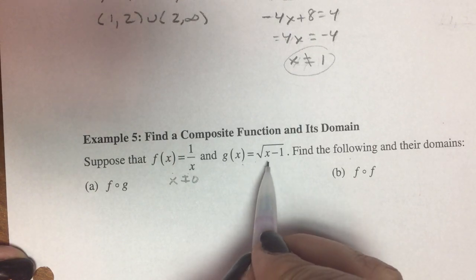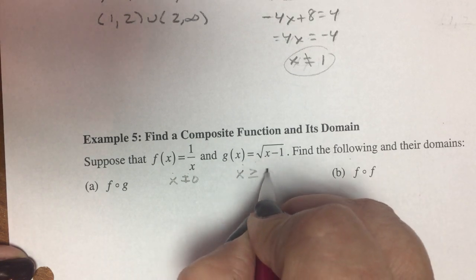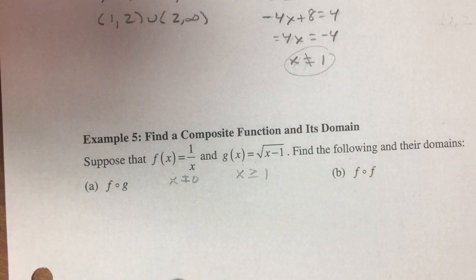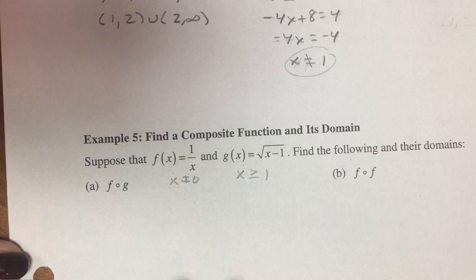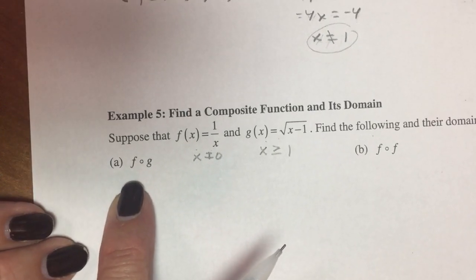Remember, if you have a square root, you can't have a negative number in there. So for this, our x has to be greater than or equal to 1.